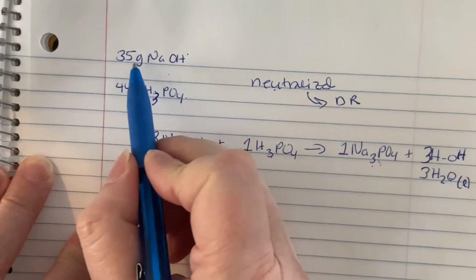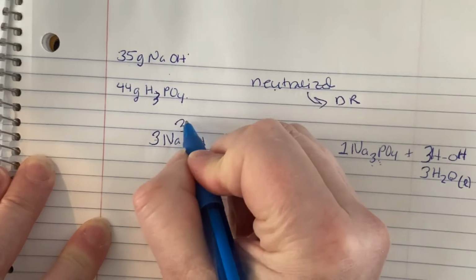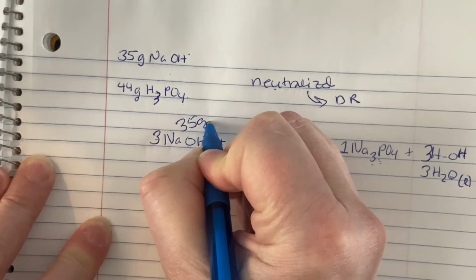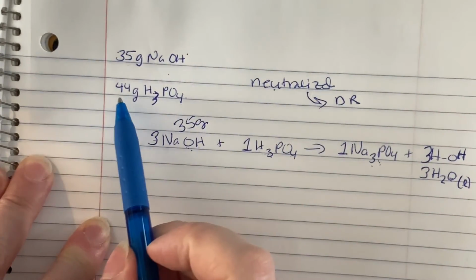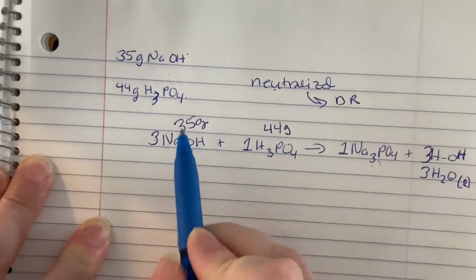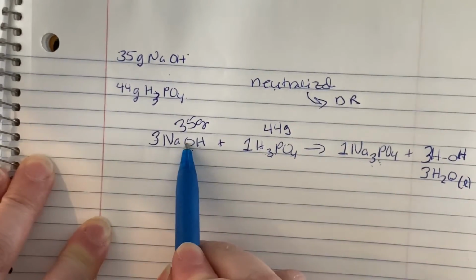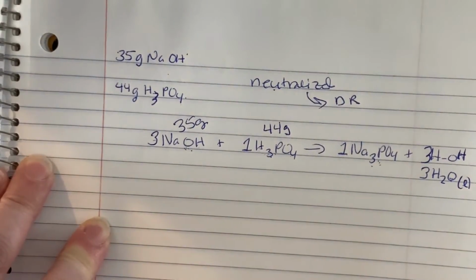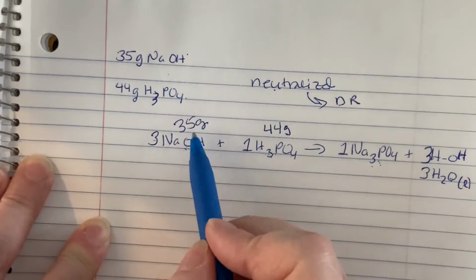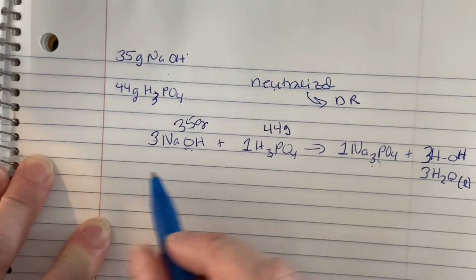I'm going to put all my ones in front so that it's clear when I'm doing my mole ratios. 35 grams of sodium hydroxide, and then 44 grams of phosphoric acid, so I write those above. Notice you have one number for each reactant because you're trying to find out which one runs out first. Don't assume it's the 35. You actually have to do the reaction.